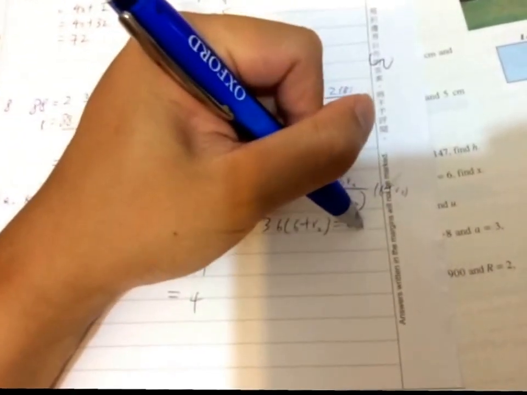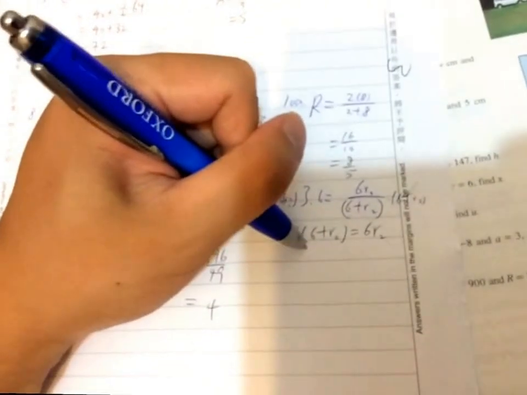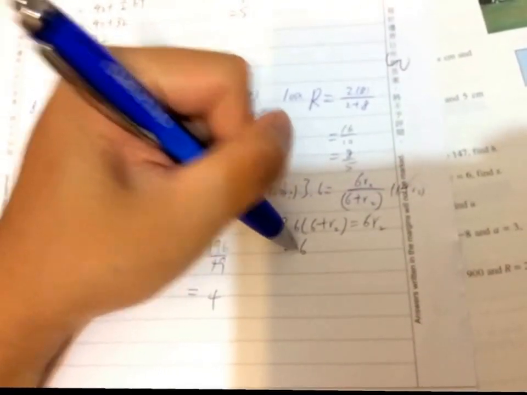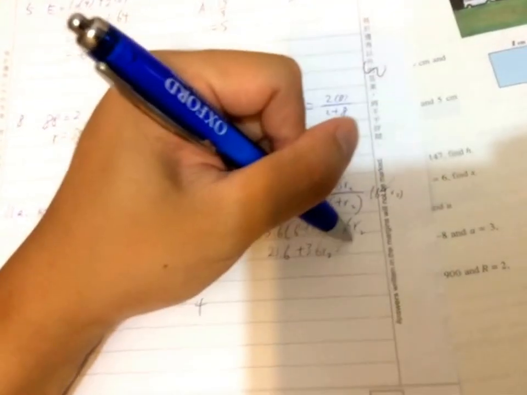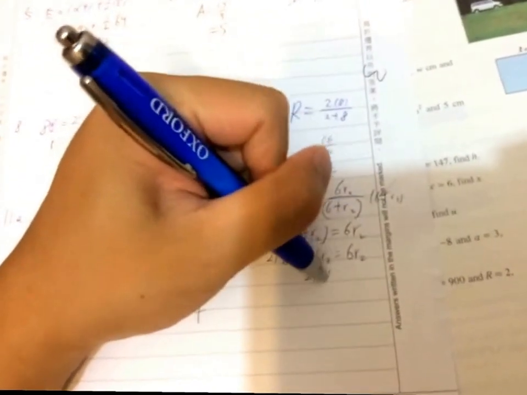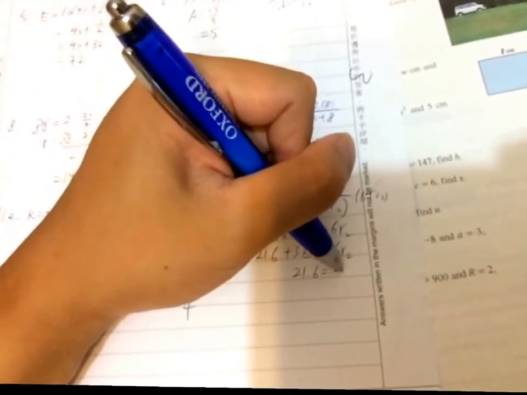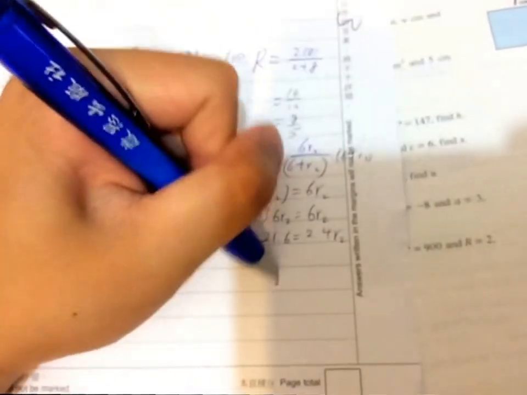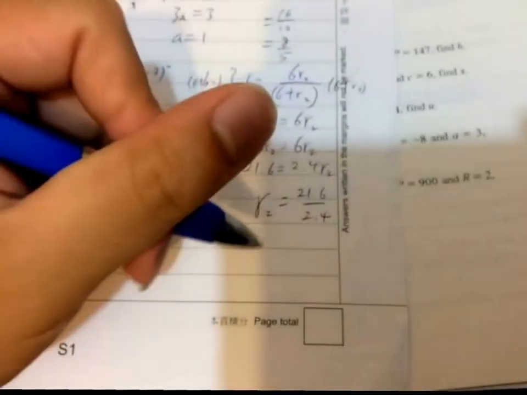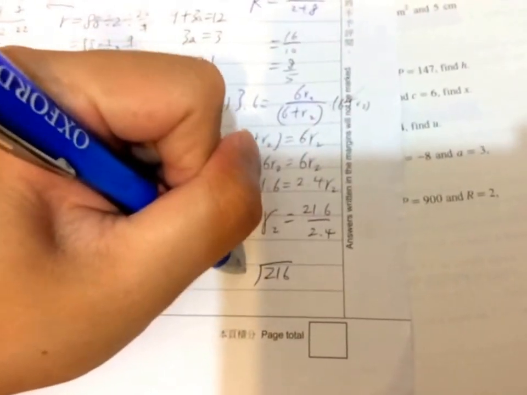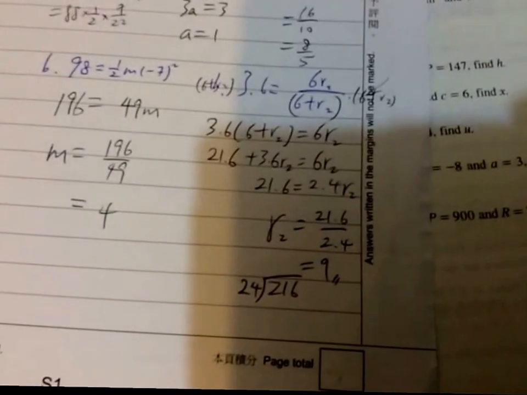equal to 6 r2. So 3.6 times 6 is 21.6. 3.6 times r2 is 3.6 r2, and the right hand side is 6 r2. So 21.6 equal to 2.4 r2. Okay, and r2 equal to 21.6 over 2.4. Okay, 21.6 over 24, it is 9. So it's equal to 9. Okay, thank you very much.